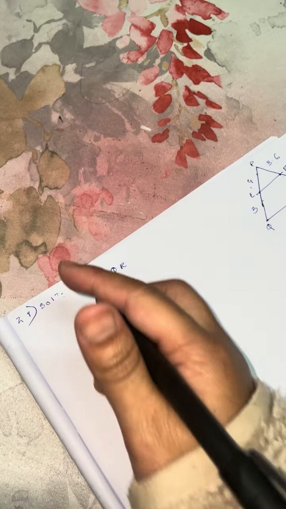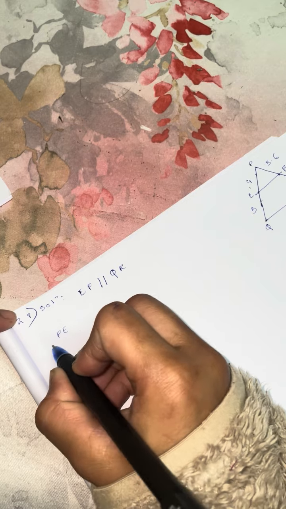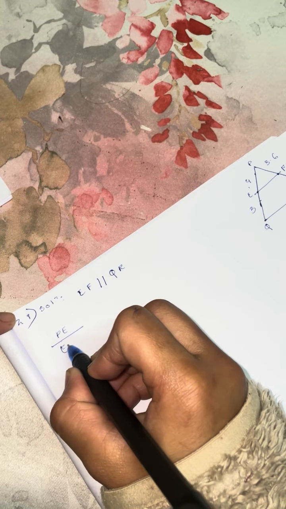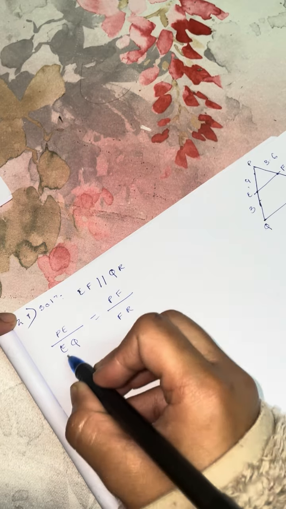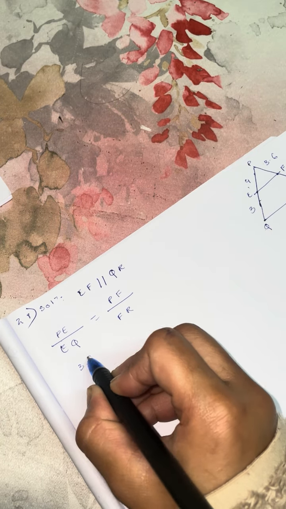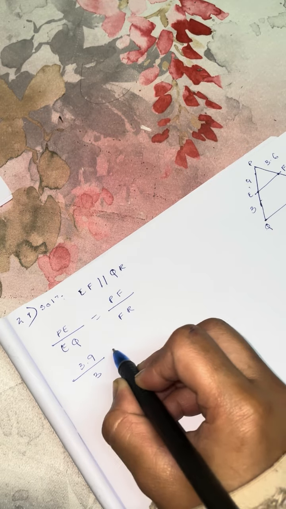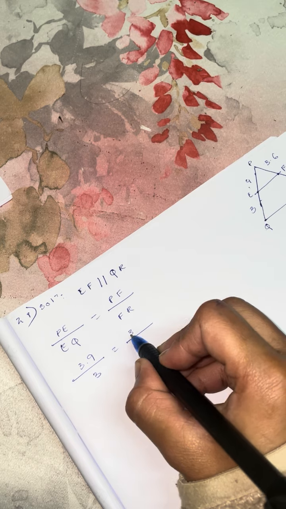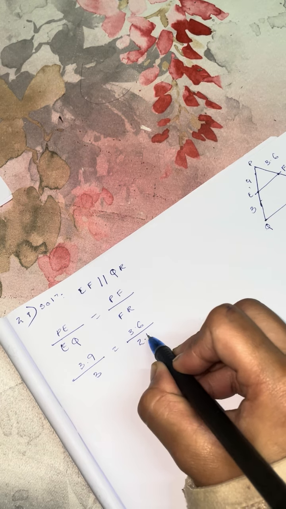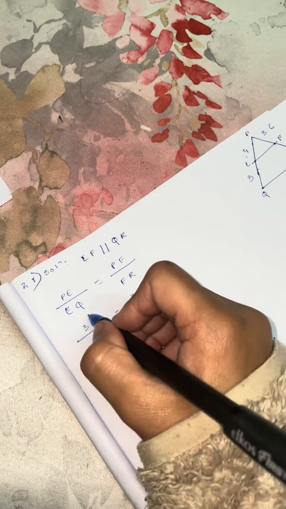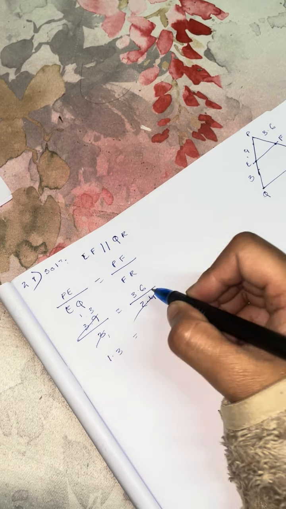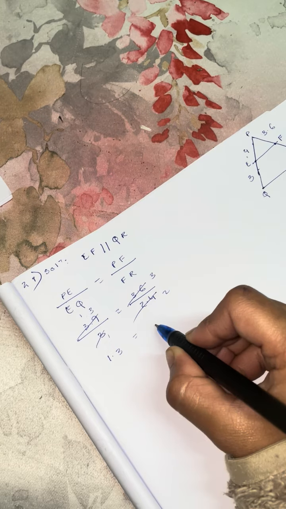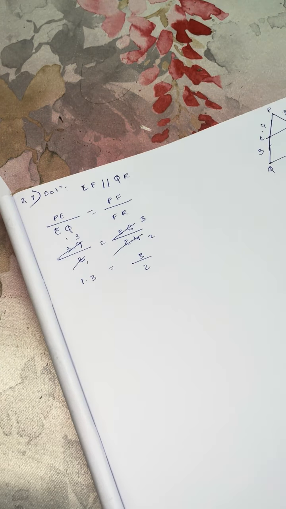Whether it's parallel or not, let's show that. PE has the same ratio to EQ as PF to FR. PE is 3.9, EQ is 3, PF is 3.6 and FR is 2.4. We can cancel this 3 and 3, that is 1.3. And PF to FR, 12, 12 to 2, 12 to 3, that is 3 to 2. If EF is parallel, we have to get the same answer.